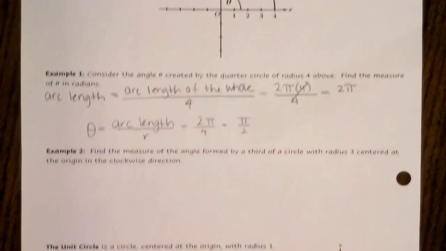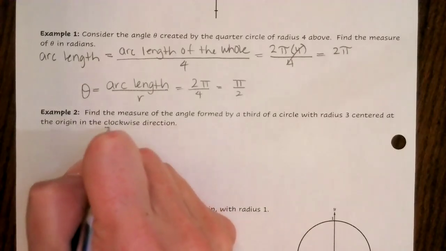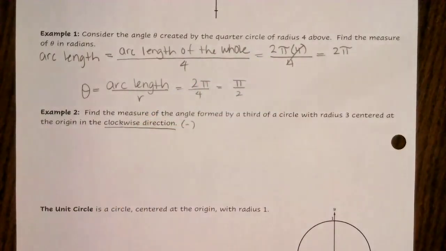All right, so let's try another one here. It says, find the measure of the angle formed by 1/3 of a circle with a radius 3, centered at the origin in the clockwise direction. Okay, so notice that it says in the clockwise direction. So the first thing I'm going to remember is that means it's going to be a negative angle, because counterclockwise is a positive angle, clockwise is a negative angle.